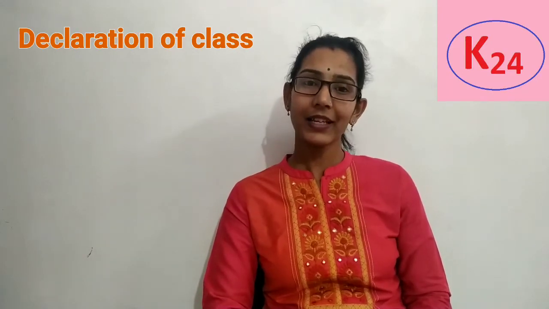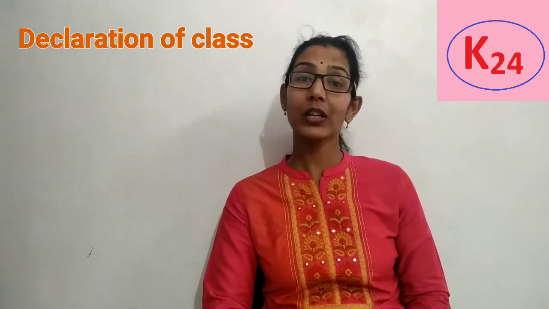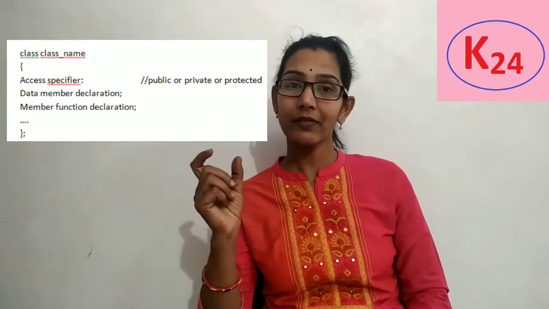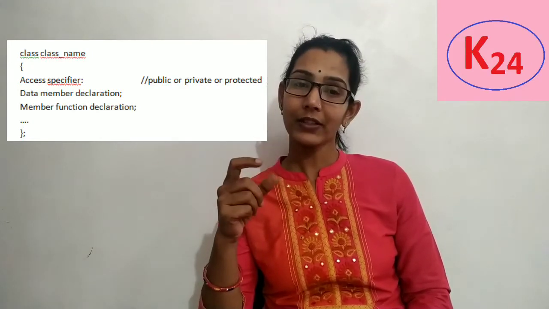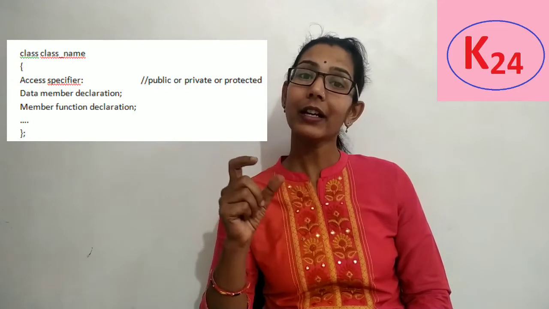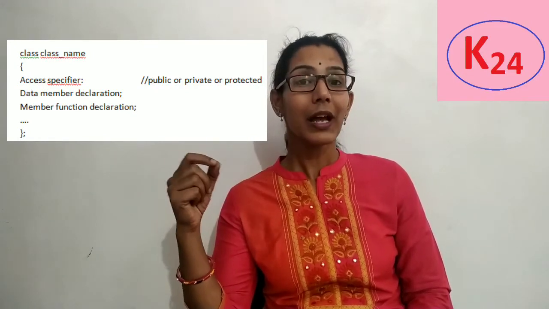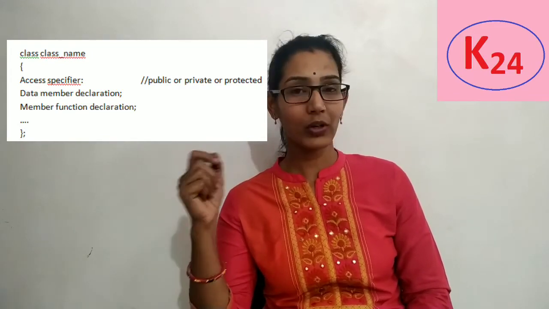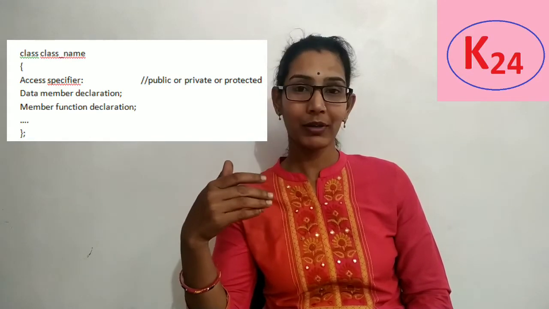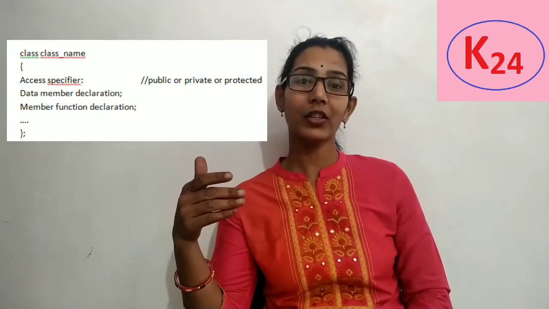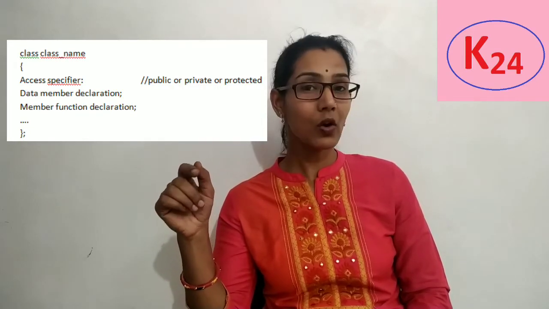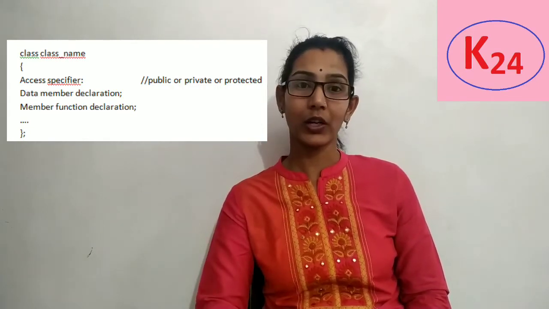Now we will see how to declare the class and object. Class definition starts with the keyword class, followed by the class name, and after that the curly braces, and in the curly braces we write the class body. Here we use access specifiers that can be public, private and protected, then data members and member functions, and after the declaration of all these things we close the curly braces and then put a semicolon. So this is the declaration of a class.